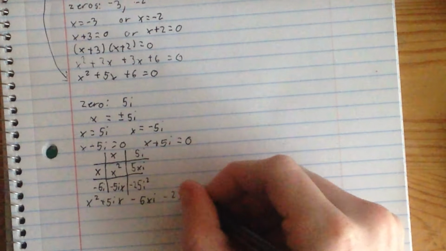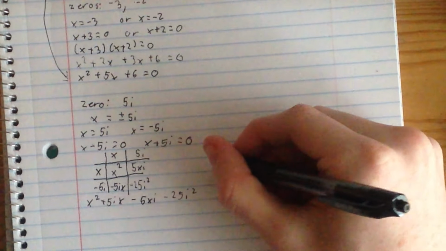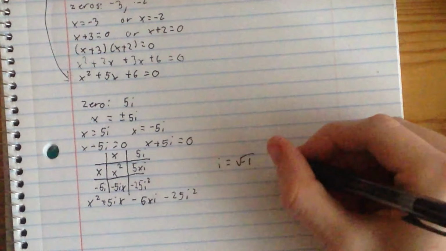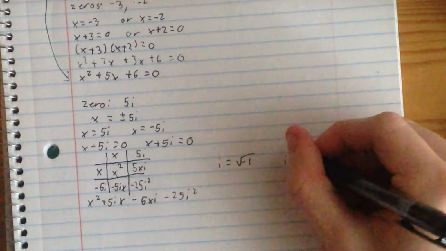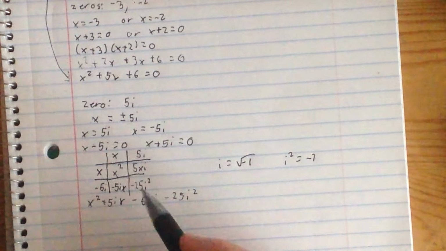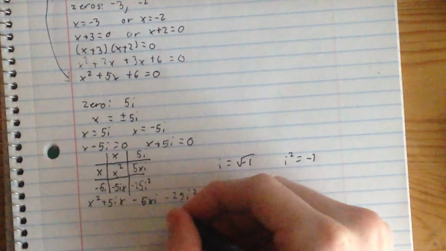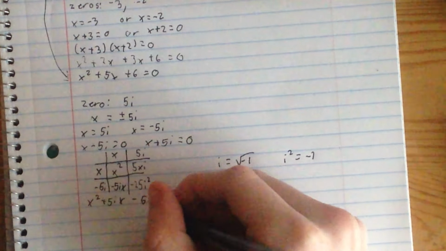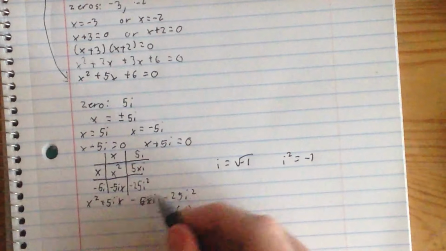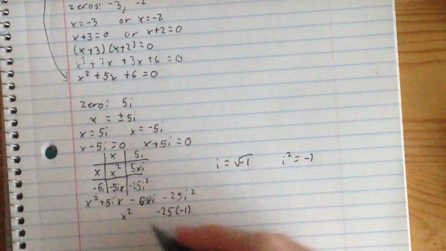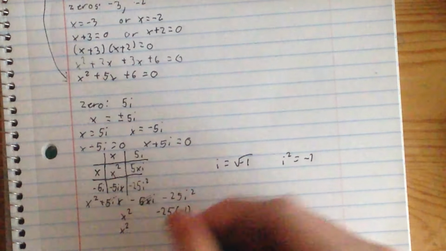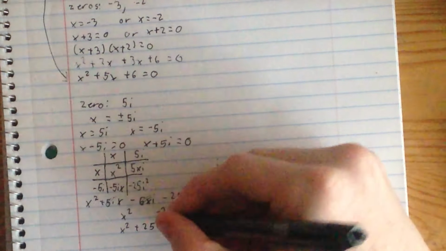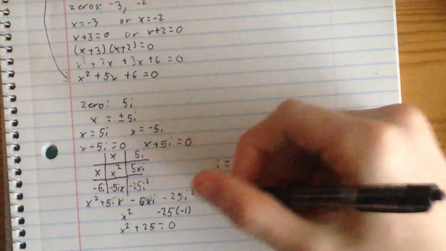And minus 25i squared. Now, since we know that i is equal to the square root of -1, then obviously, if you square it, then i squared is equal to -1. So from here we can say negative 25 times -1, and these two cancel each other out, so all you have left is x squared. So the polynomial in this case would be x squared plus 25 is equal to 0. But this is really important that you don't forget this.